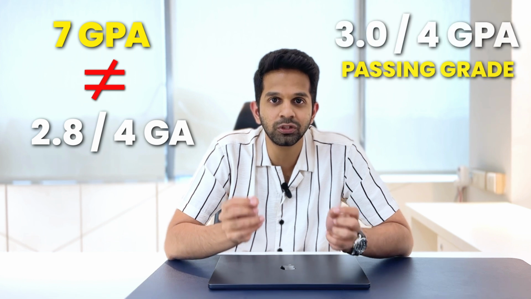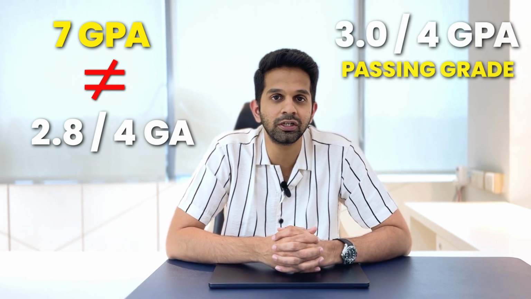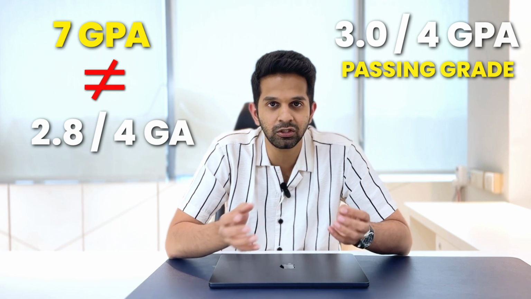You'll have to understand that a 3.0 GPA out of 4 in most cases means a passing grade. Therefore, if you completed your education within the stipulated time of 3 years or 4 years without too many backlogs, you will most likely have a GPA that is above 3 out of 4. Also, if you have a 9 GPA plus, you'll be very close to a perfect 4.0 and it's not a 3.6 like you'd assume.